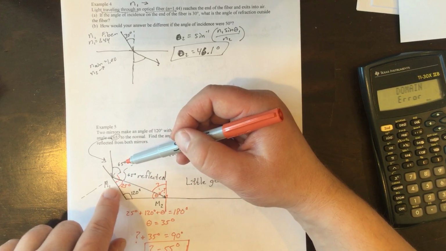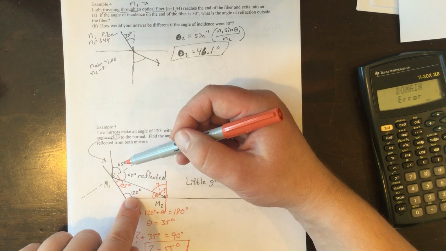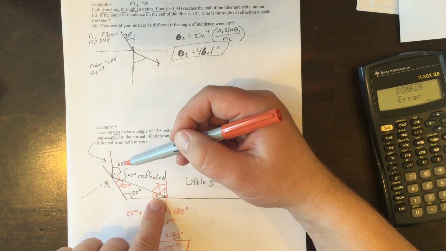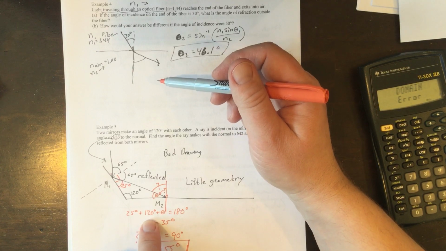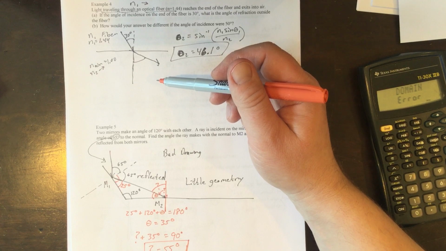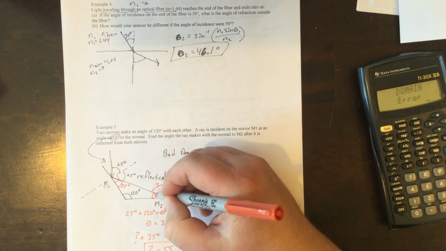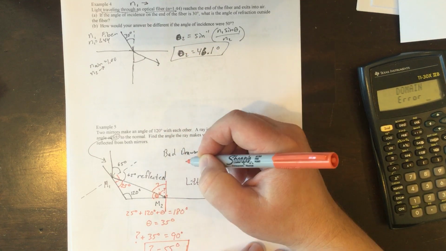degree. So now I have 25, 120. And the question is, what is this angle then? So 25 plus 120, okay, plus whatever is equal to 180. So the answer would be 35, all right? So this right here is 35.